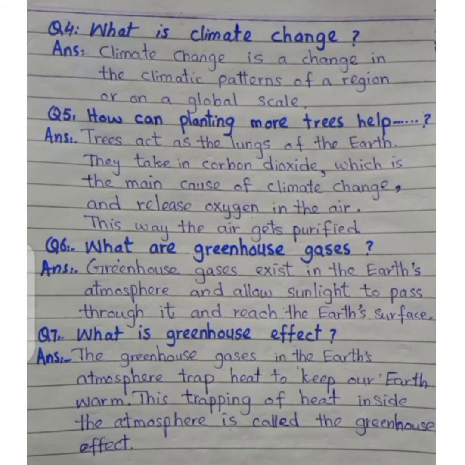Question 4. What is climate change? Answer. Climate change is a change in the climatic patterns of a region or on a global scale. Question 5. How can planting more trees help to reduce climate change?